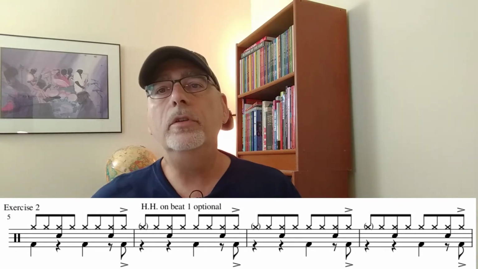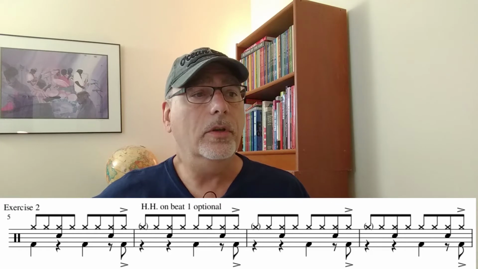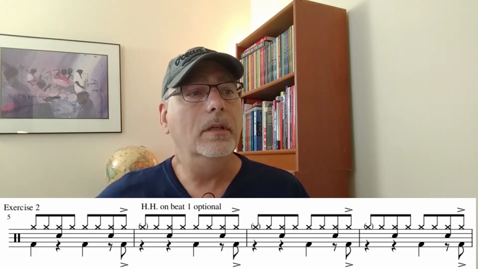So in exercise 2, we're just taking the crash on the downbeat, and we're going to move it to the last eighth note of the measure. And there's two ways to play this. You can accent the last eighth note of the measure and continue to play the right hand on the hi-hat on the downbeat of the next measure. That's one way. That gets you one sound. And you can also leave out the downbeat on the hi-hat. And I will demonstrate both of those so you can get an idea of what it sounds like.